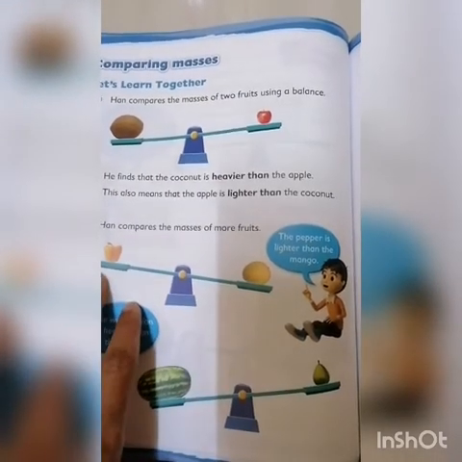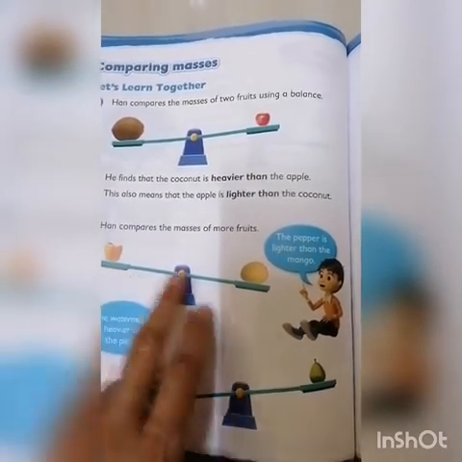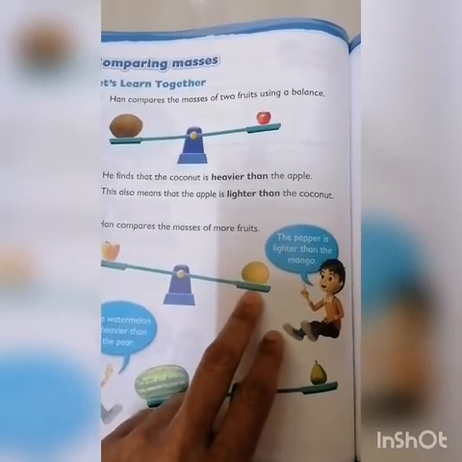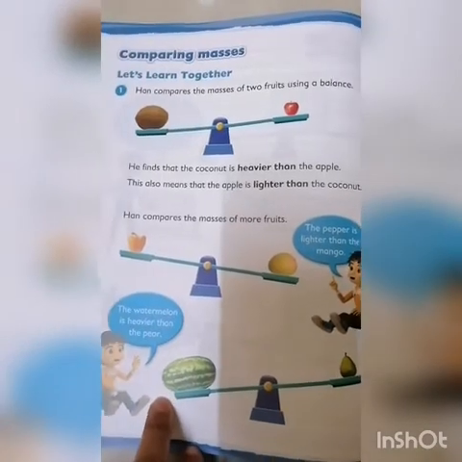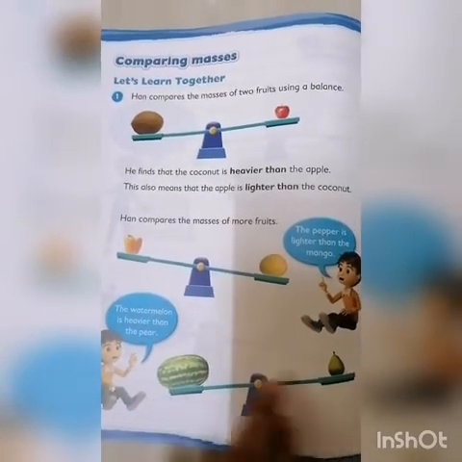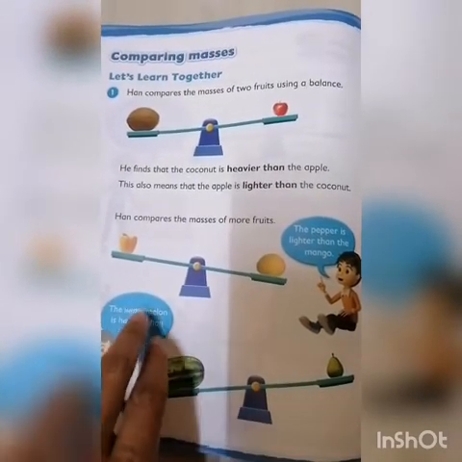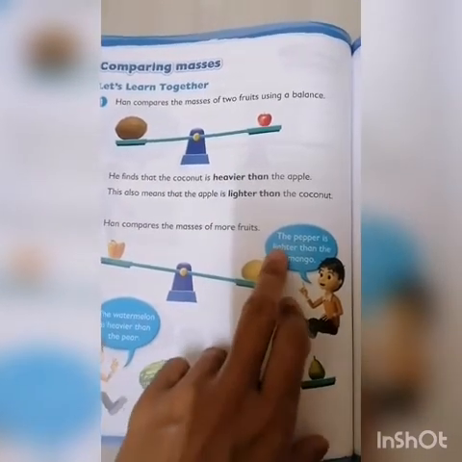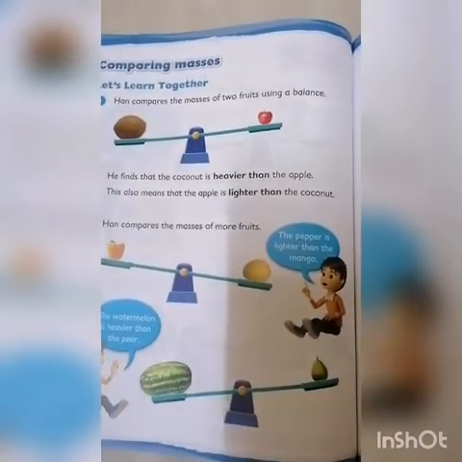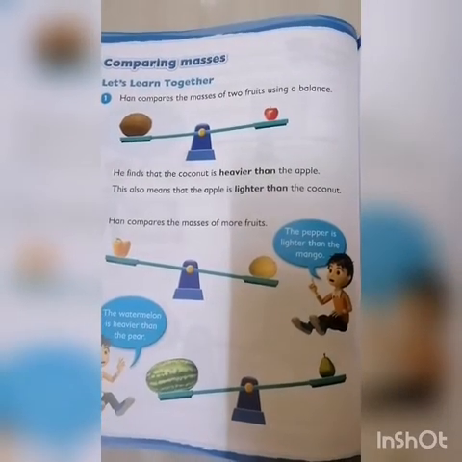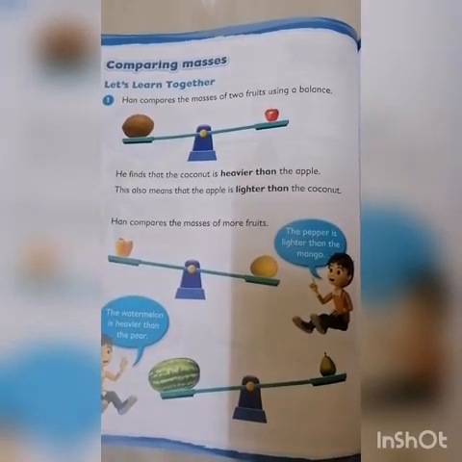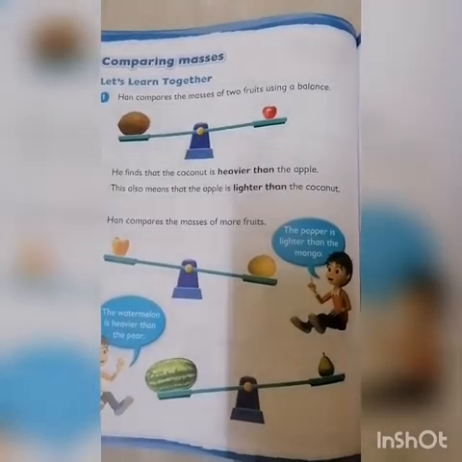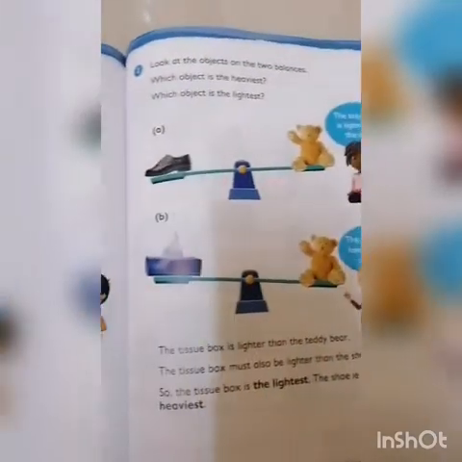The paper is lighter than the mango, okay? And the watermelon is heavier than the pear. So let's remember these words: heavier, lighter, greater, less, mass, weighing scale. These are important words to remember, okay?